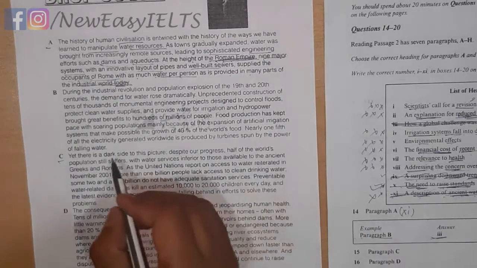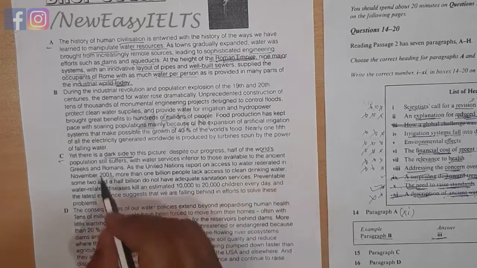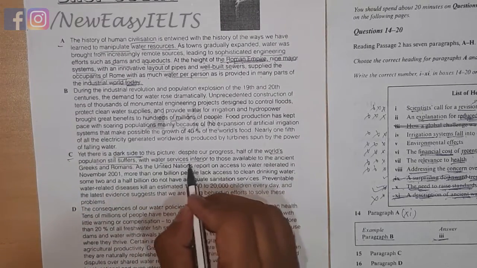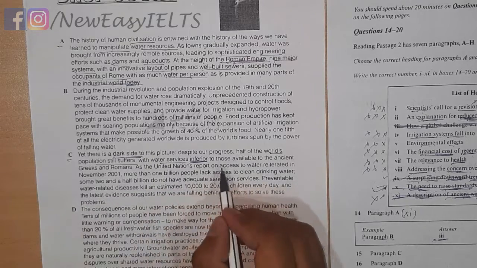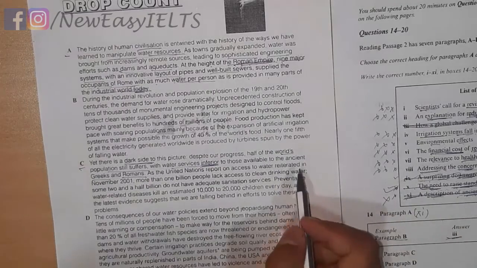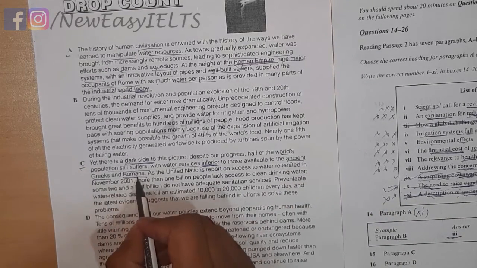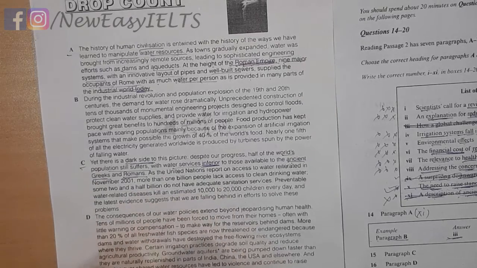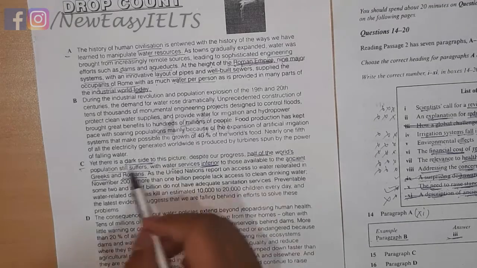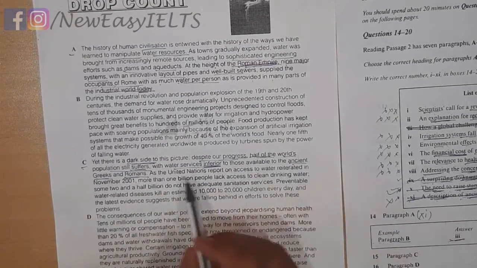Yet there is a dark side to this picture. Despite our progress, half of the world's population still suffers with water services inferior, meaning lesser, to those available to the ancient Greeks and Romans. If we compare, we get to know that in the ancient Greek and Roman period, the people used to get more water than half of the world. So we can say that even with our progress, the population still suffers.